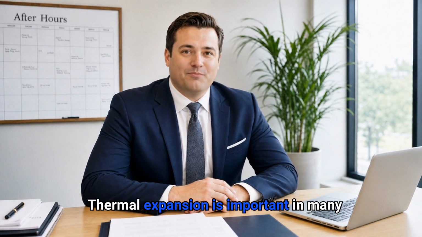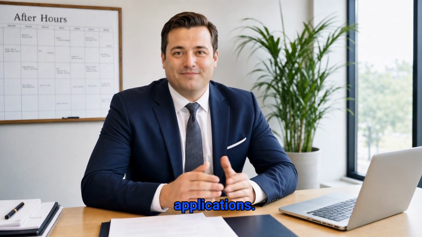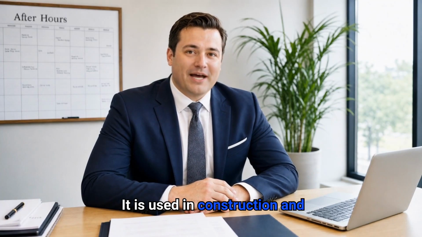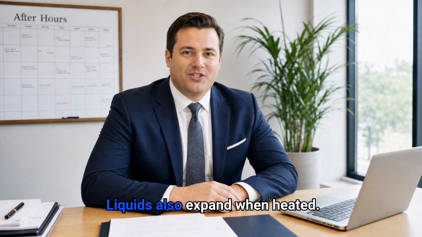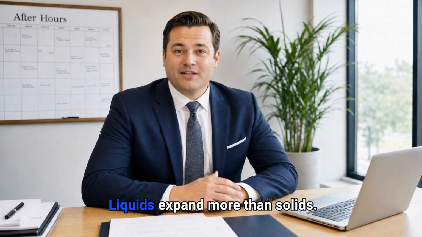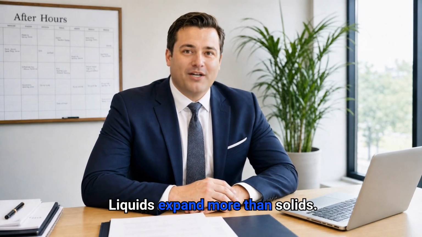Thermal expansion is important in many applications. It is used in construction and manufacturing. Now let me explain the expansion of liquids. Liquids also expand when heated. Liquids expand more than solids.